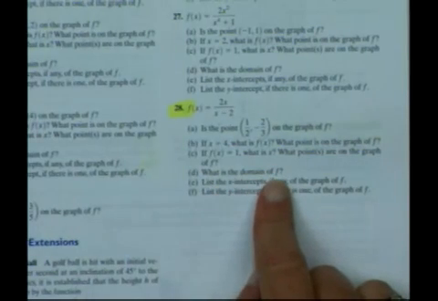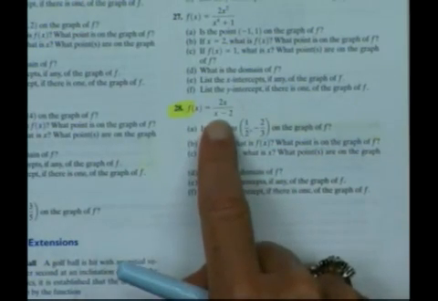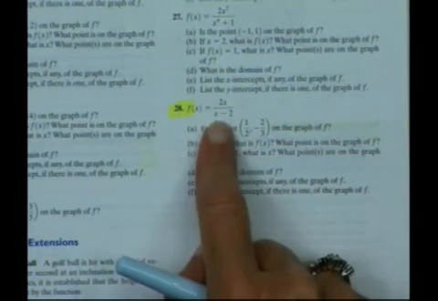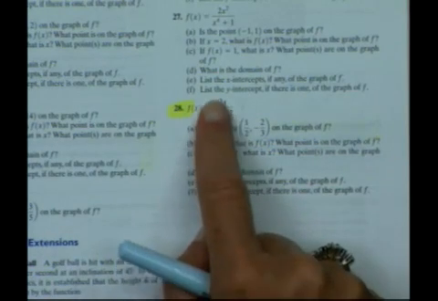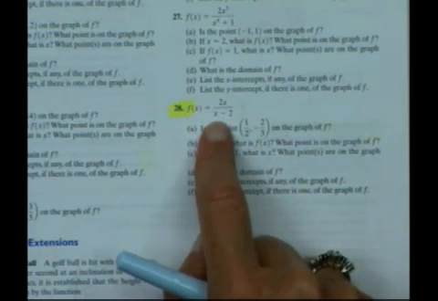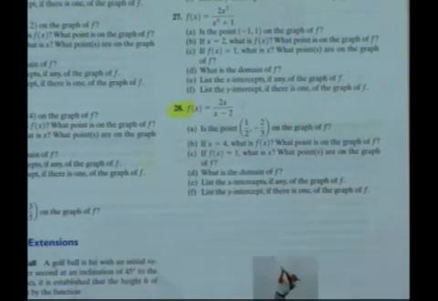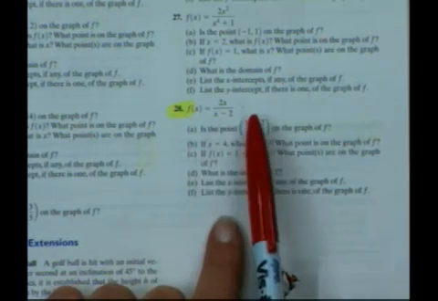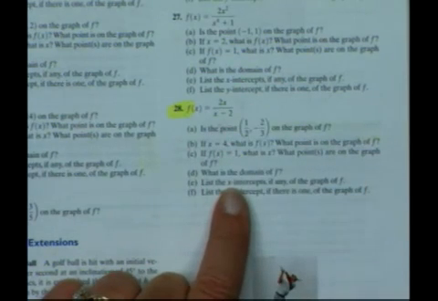What is the domain of this function? This is called a rational function because it has a fraction and the numerator and denominator are polynomials. Okay, it's a rational function. What's the domain of this function? 3-second question. All reals except for 2.